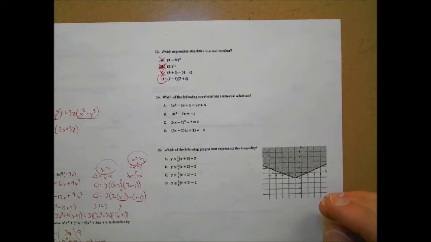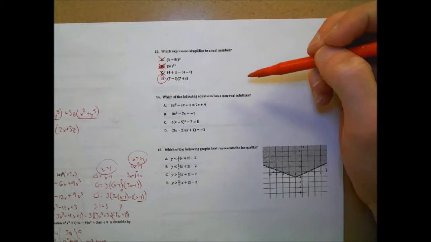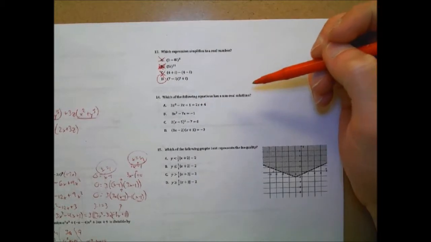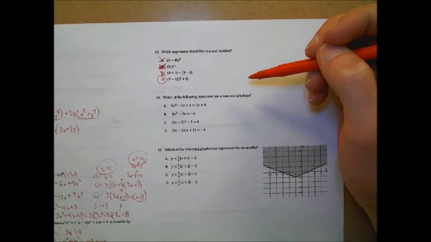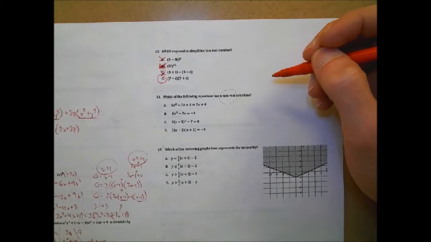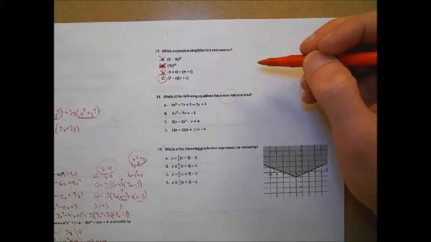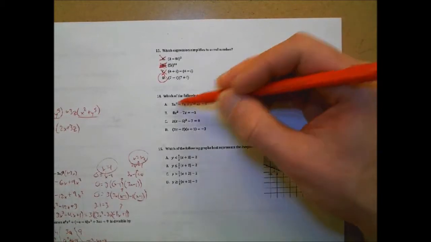Well, since it's just quadratic, we could graph the left-hand side, graph the right-hand side, and look for points of intersection. If there are points of intersection, that means we have real solutions. If there are no points of intersection, that means we would have non-real or imaginary solutions. So you could graph the left, graph the right, look for a situation where you never intersect. That's option 1.